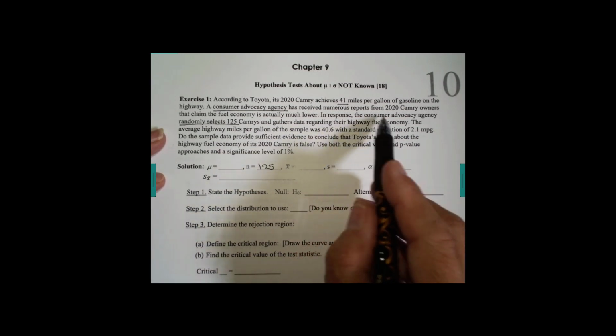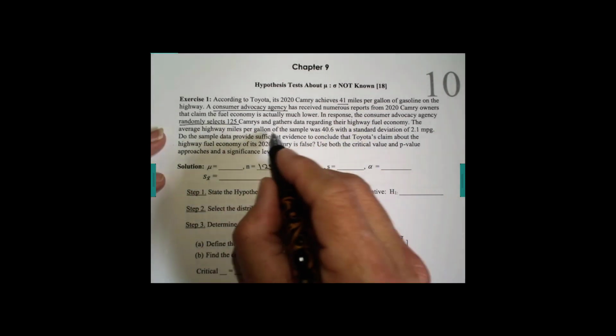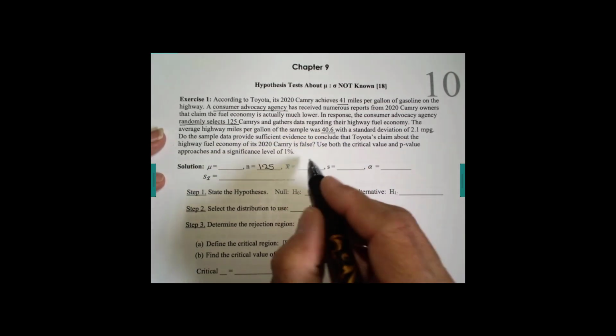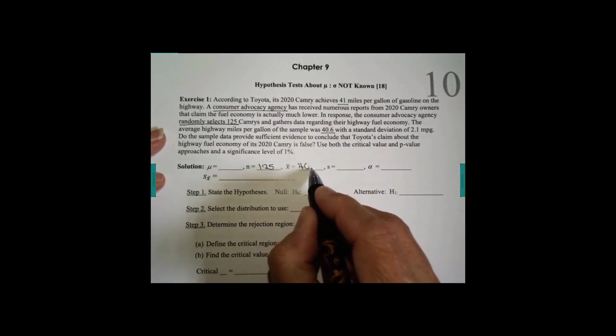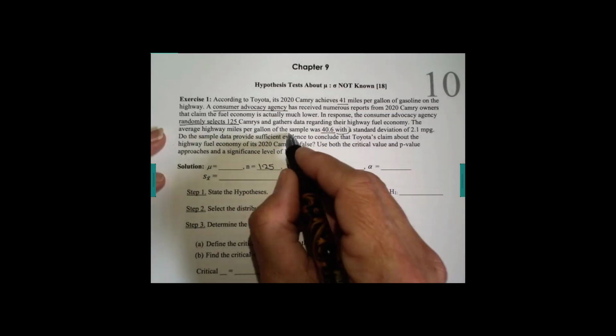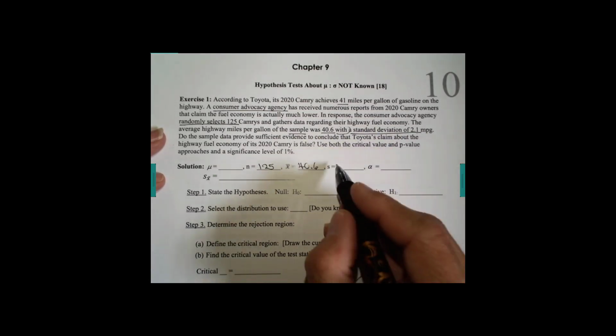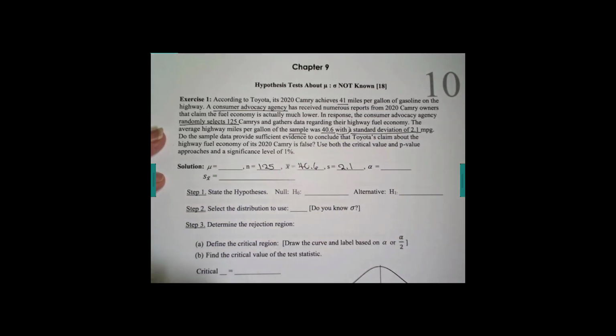And they gather information about highway fuel economy, and the average highway miles per gallon of the sample was 40.06. That's my sample mean. And then it says, with a standard deviation of 2.1. That is a sample standard deviation.